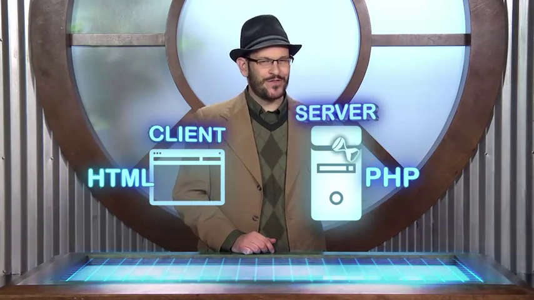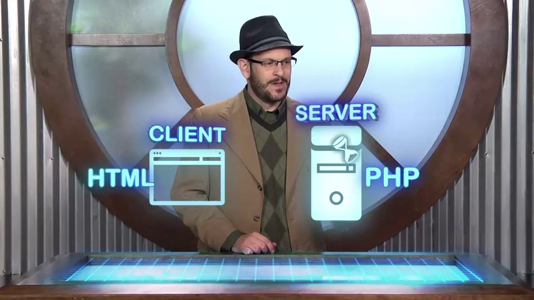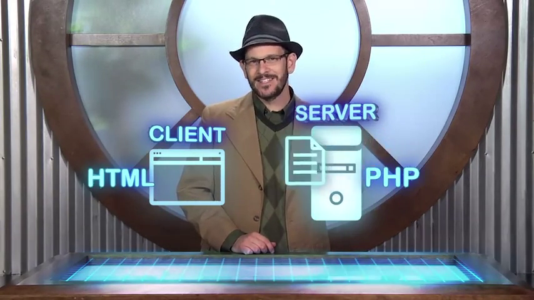PHP, however, is a server-side language. The server does the work to process PHP code. When the browser requests a PHP file, the browser does not download the PHP code. The server runs the code first. In the context of a web page, it's easiest to think of PHP as a language that generates HTML. The server runs the code, generates HTML, and sends the resulting HTML back down to the browser. Because the work to process PHP code gets done on the server, PHP is known as a server-side language.